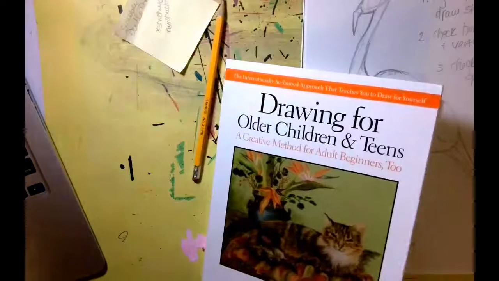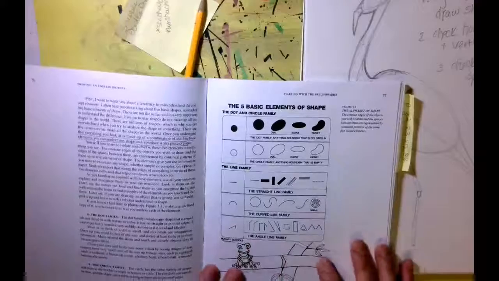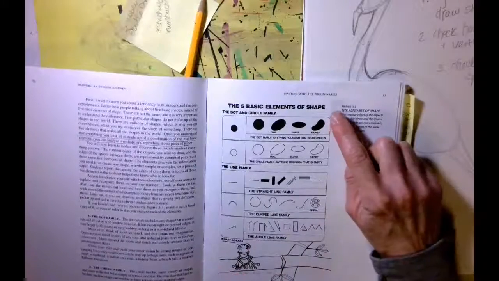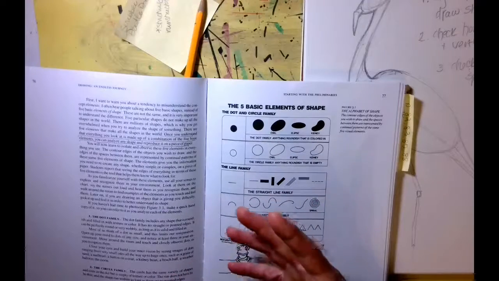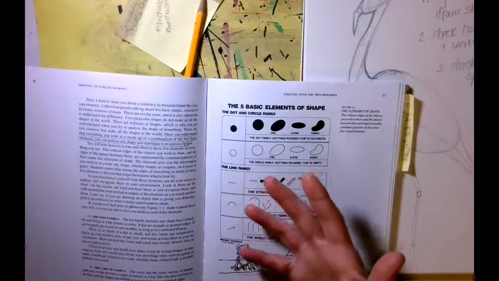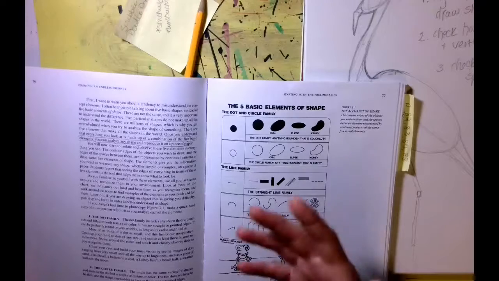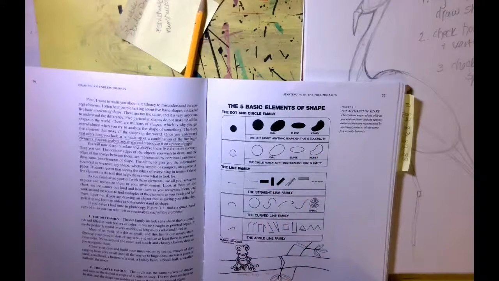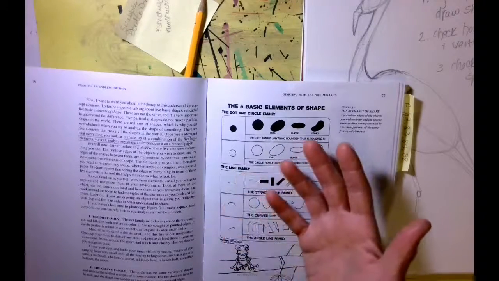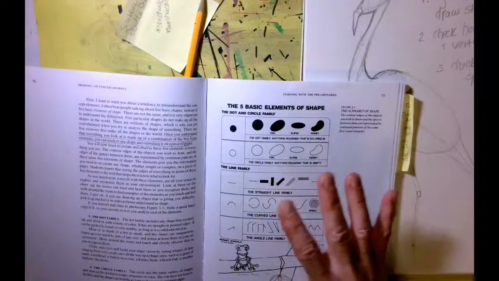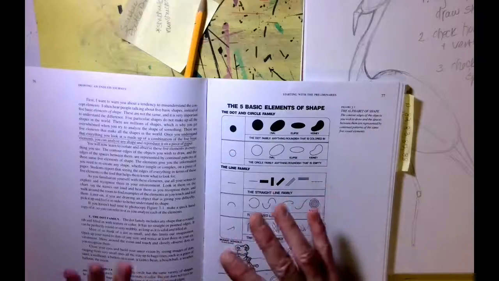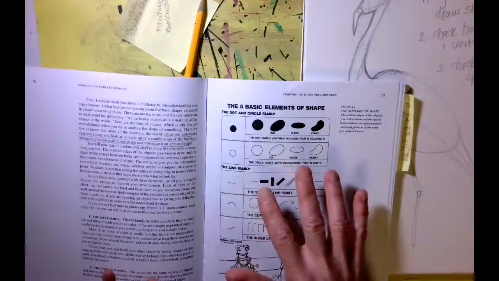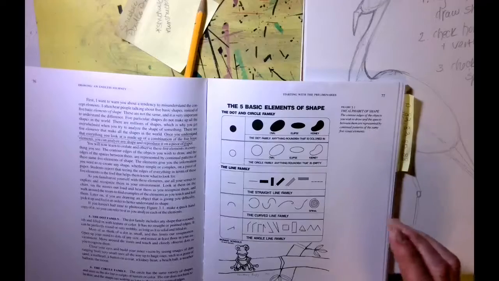This is called Drawing for Older Children and Teens. It's by Mona Brooks, and in this book, she talks about the 5 basic elements of shape. So let's say you want to make an analogy: if you're trying to learn a new language, you would have tons of words to learn. But if you're trying to learn the language of art, there's really only 5 shapes and lines that you need to learn, and then everything else can be made out of variations or combinations of these lines and shapes.